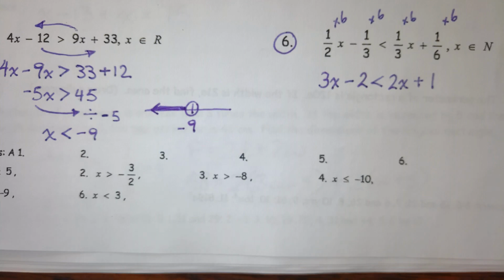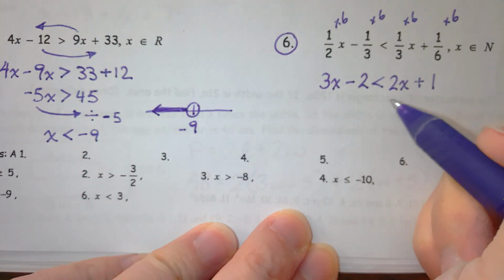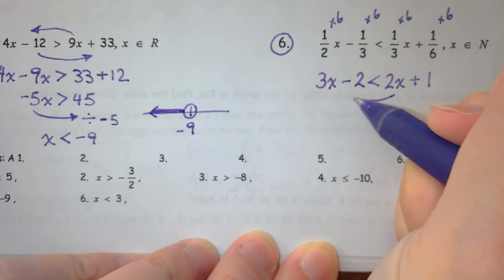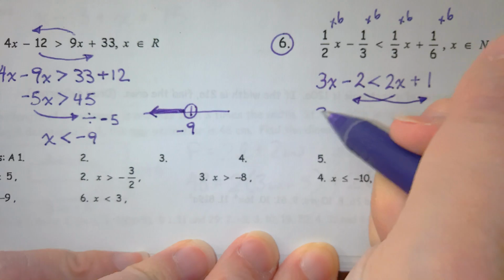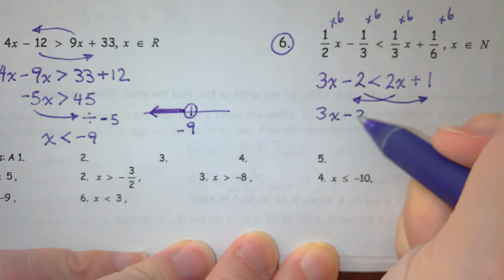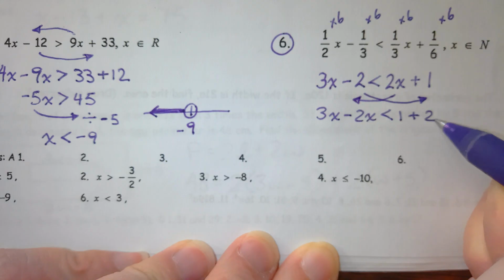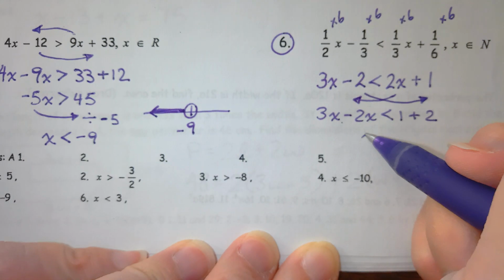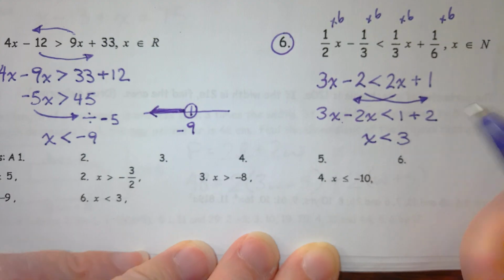Let's see, who should I ask next? Max, can you help me with this one? So what's my next step? Good. Okay, so then I get 1 plus 2. Okay, 3x minus 2x is just x. And then 1 plus 2 is 3.